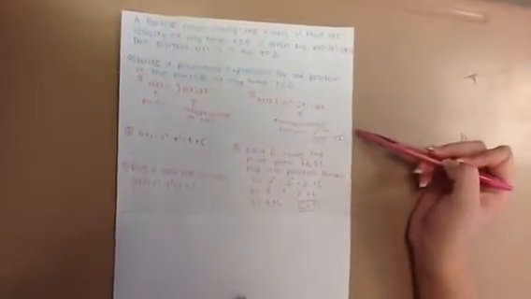Okay, part A is asking us to write a polynomial expression for the position of the particle at any time t greater than or equal to 0. The first step, you're going to set the position equal to the antiderivative of the velocity, and you'll find that the antiderivative formula is t to the n plus 1 divided by n plus 1, plus c.